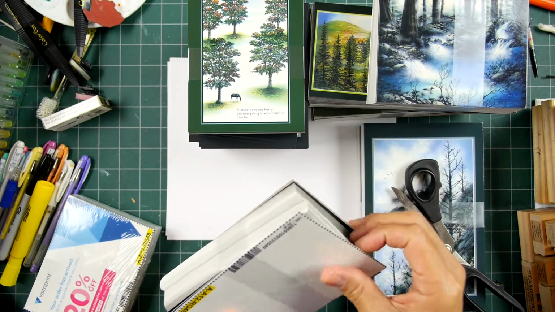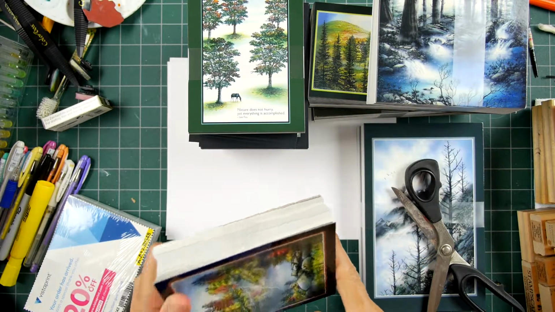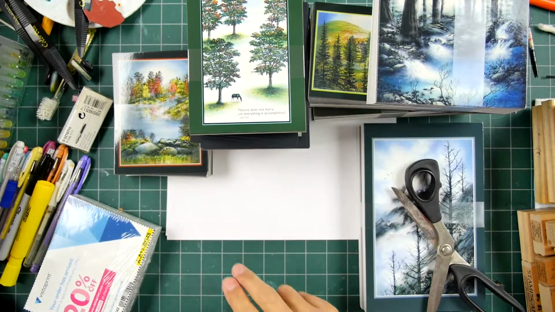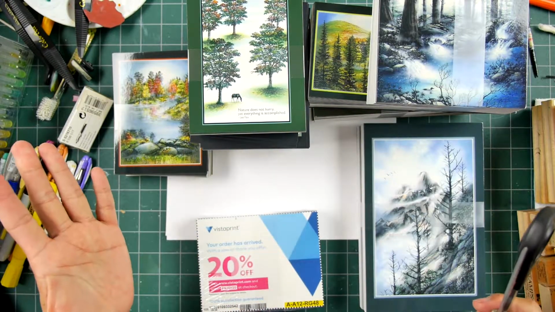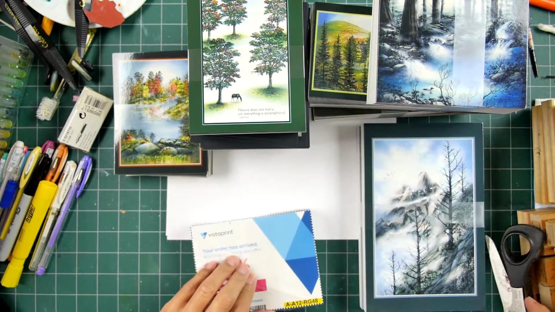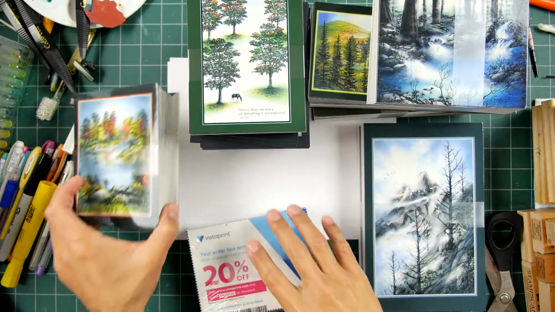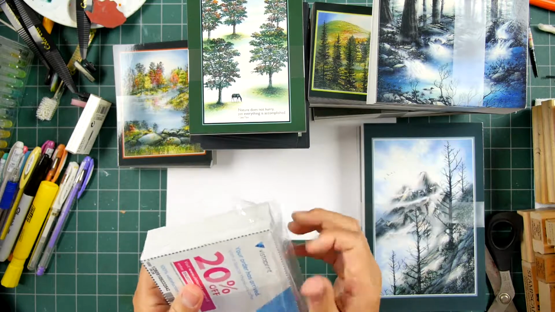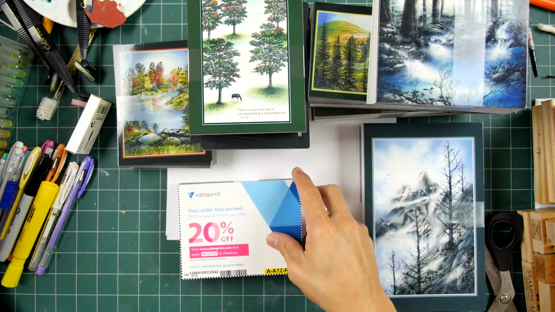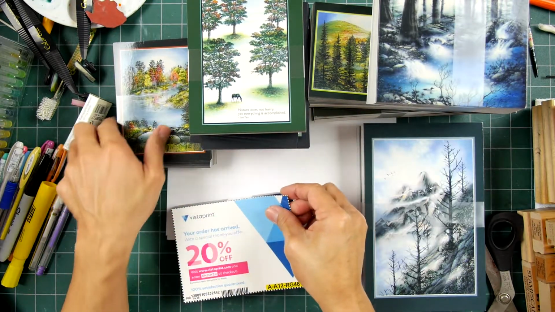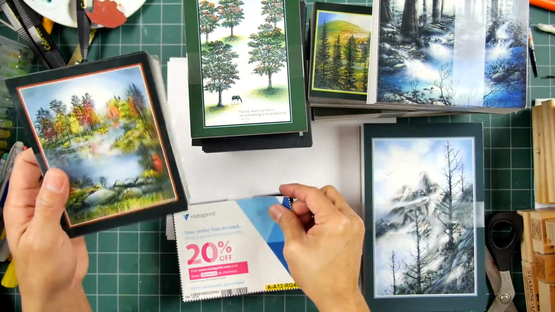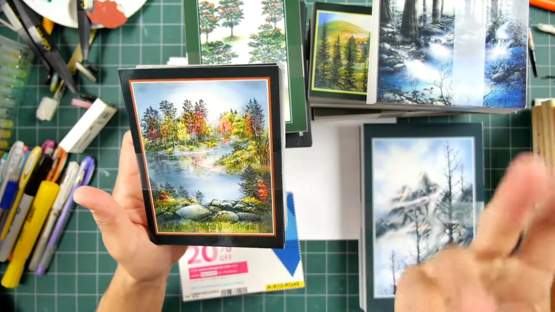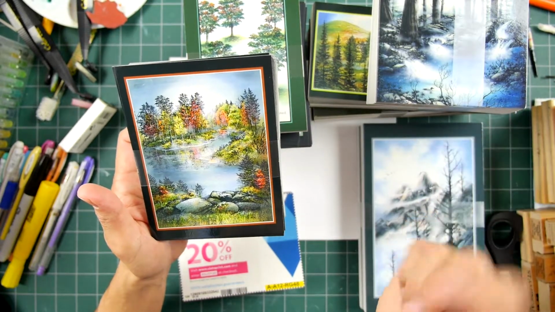This one right here is more of that recent autumn one. Vistaprint had a sale going on, so I ordered more of this one, because I wanted more of that autumn one. I really enjoyed using a lot of the gel pens on that. But again, what do you have? 1, 2, and 3 layers of depth, kind of.